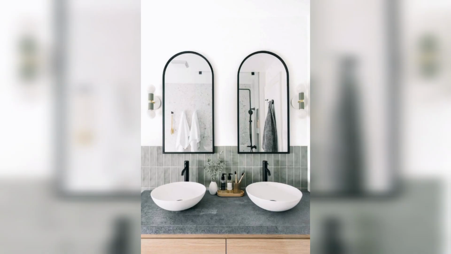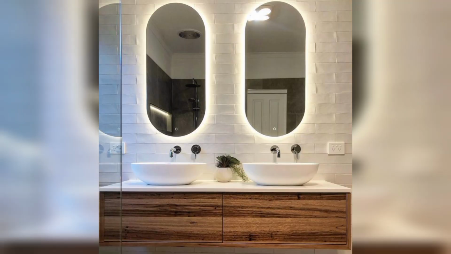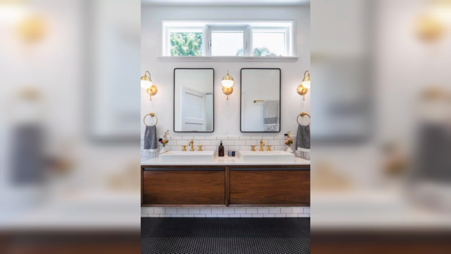Consider the size of your bathroom, the available wall space, and any other factors.